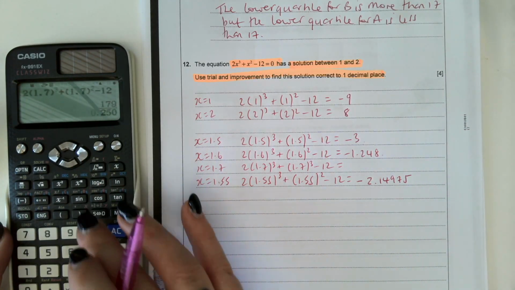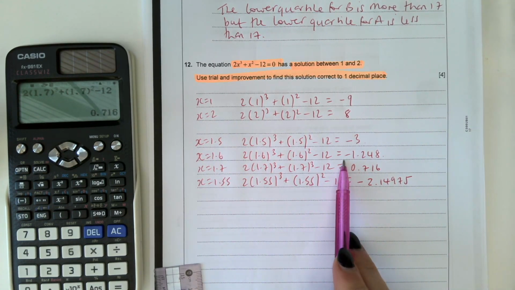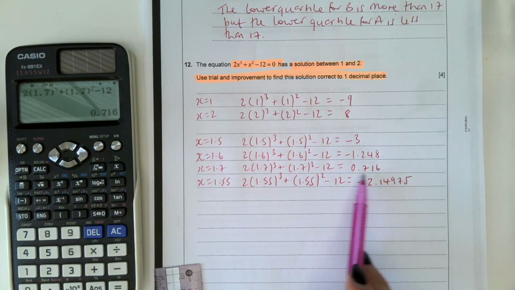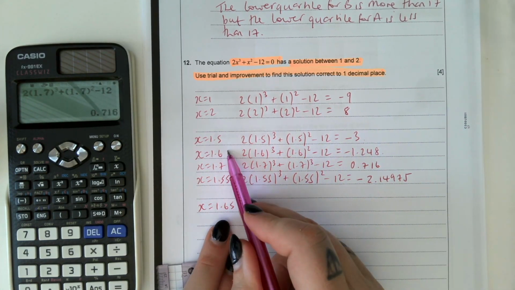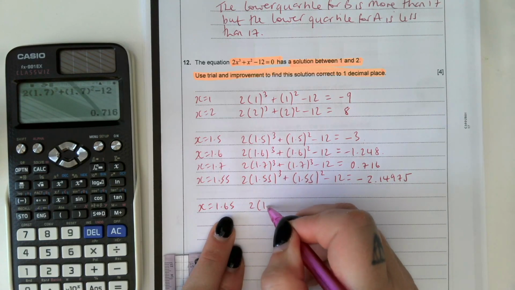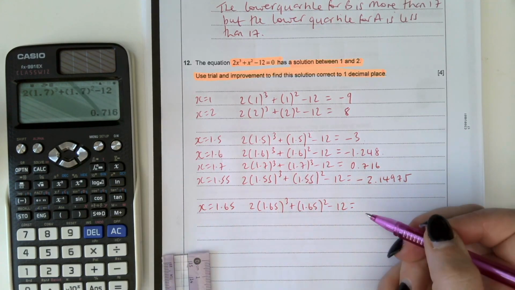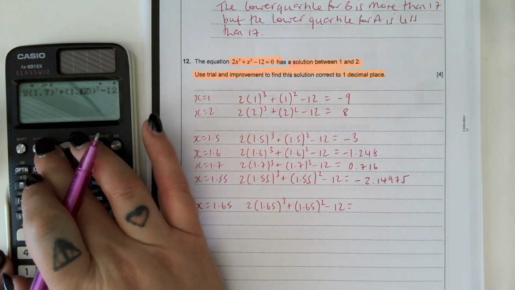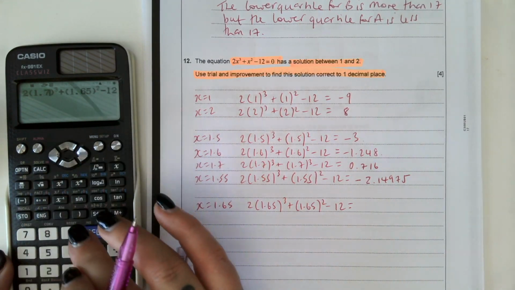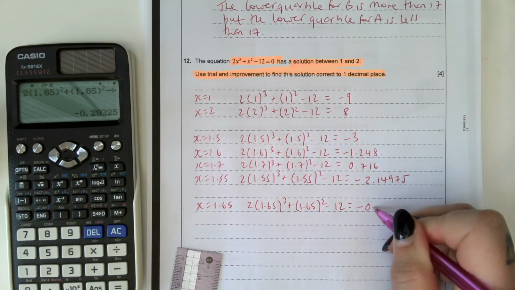Between 1.6 and 1.7, we go from -1 to 0 point something. So it's going to be between these two somewhere. I didn't really need to do that one. I don't know what my brain was doing. So I'm going to go with 1.65. It's halfway between 1.6 and 1.7. So 1.65 cubed, 1.65 squared minus 12. Let's have a look. So we are getting closer here.